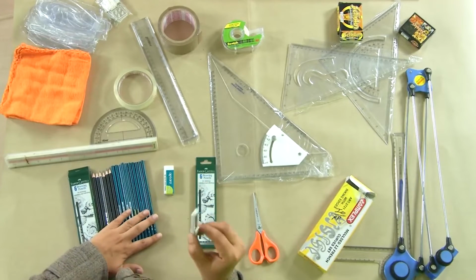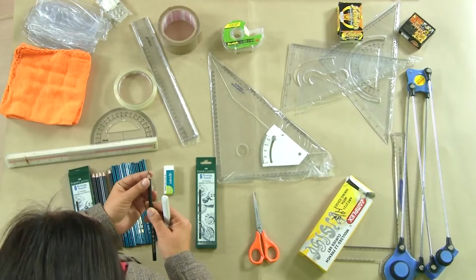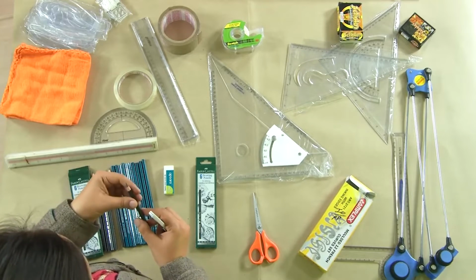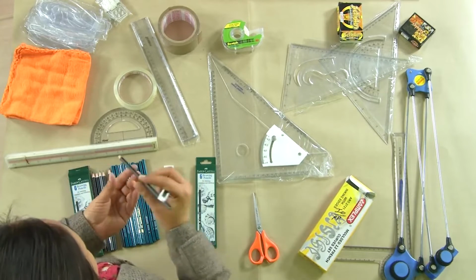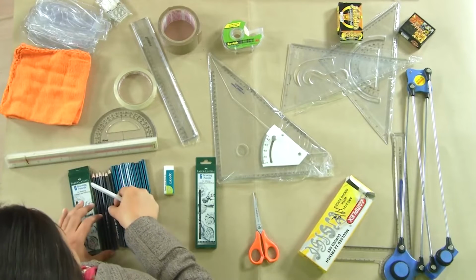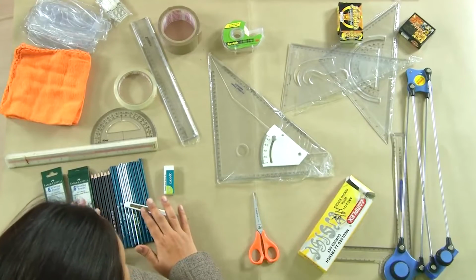We do not sharpen using the sharpener, because when we sharpen using the sharpener, it also moves along with this lead, and the lead becomes a little soft and powdery. So, it leaves those powdery marks, and that is what we do not want. So, we would always sharpen our pencils using a paper cutter. That is the best. So, we have these pencils, eraser and sharpener.